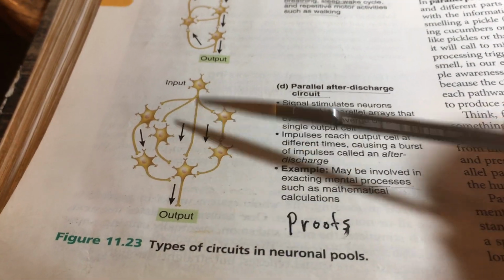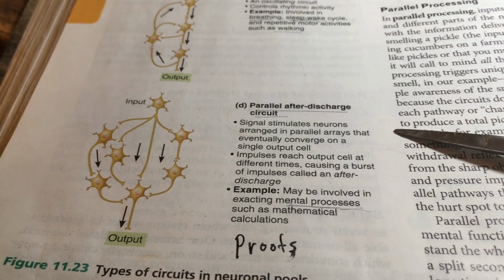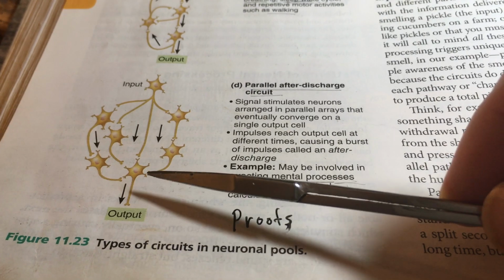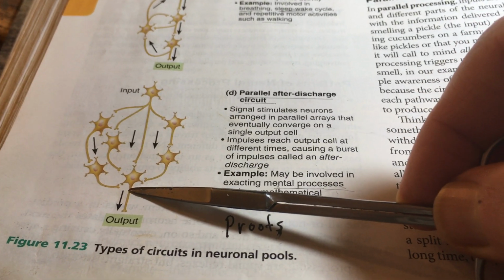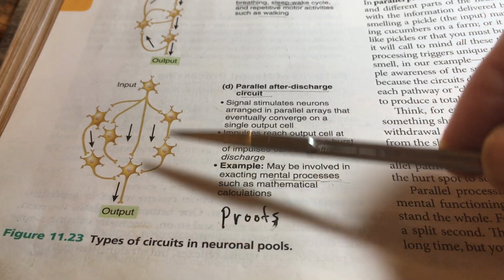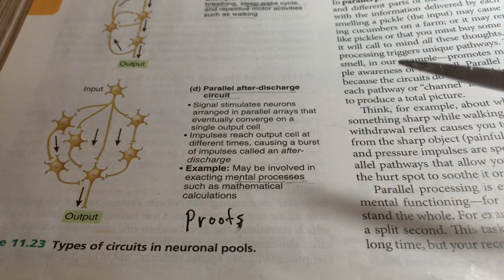Then we have our parallel processing that I described before, usually involved in investigations, right? So if you want to note that this is the destination, this is the object of your research over here, you might get to it by a variety of different methodologies.